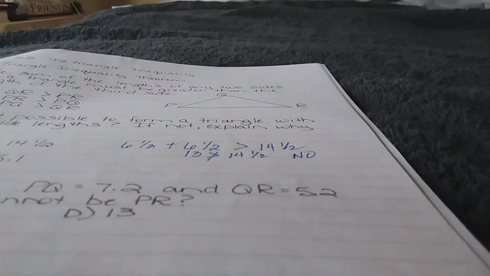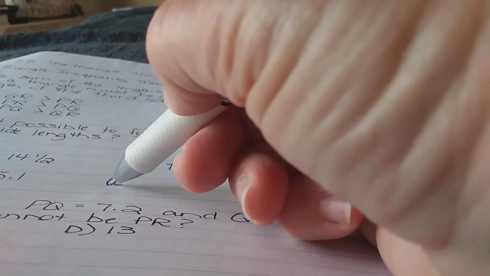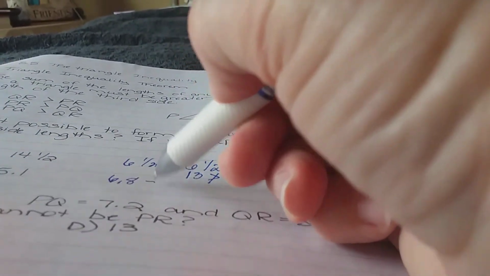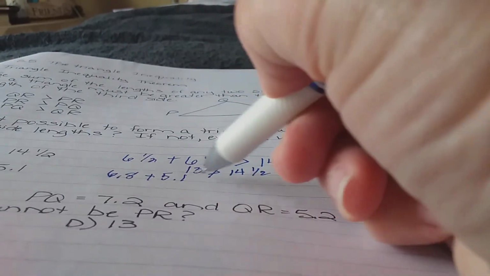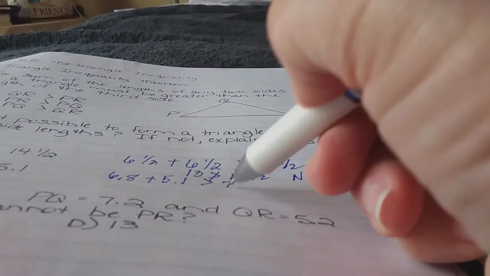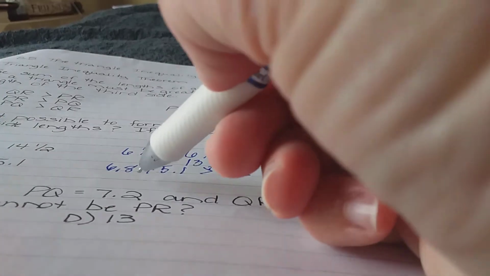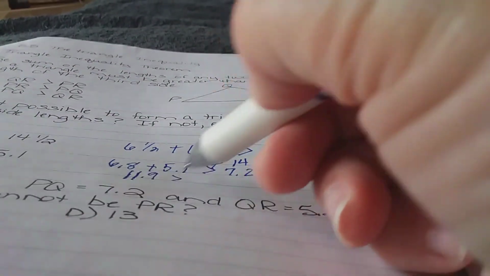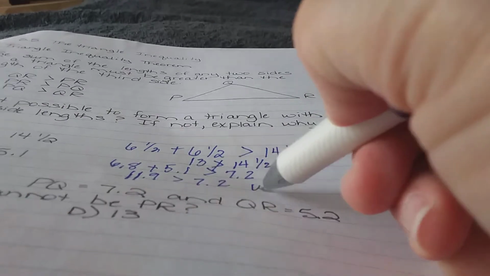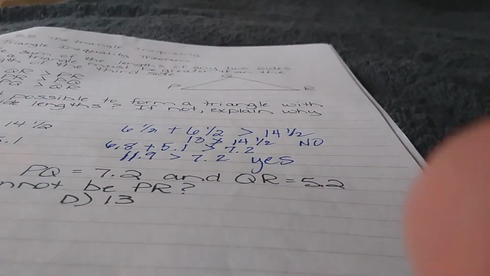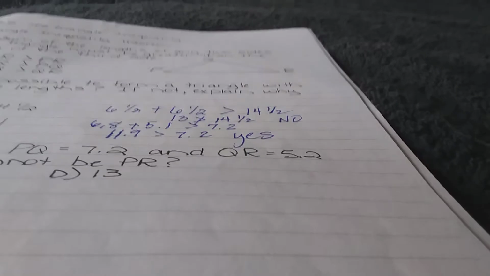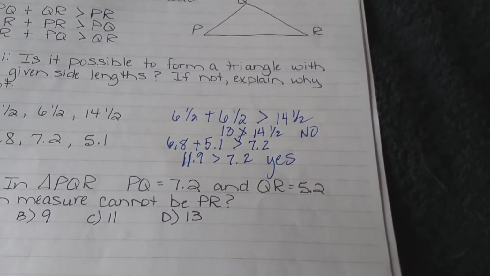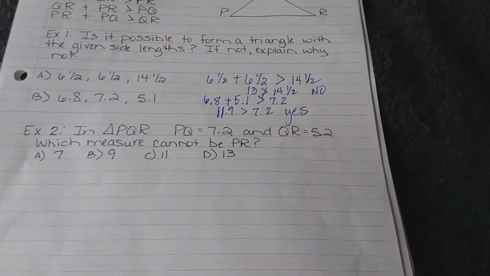Let's test the next one. We're going to take 6.8. I'm going to take the two smallest and 5.1 and add those two together and say, are they greater than 7.2? Well, in this case, that gives us 11.9. And in the case of 11.9, that is greater than 7.2. So that answer is yes. That one will make a triangle. Does everybody see that? That just is the triangle inequality system.